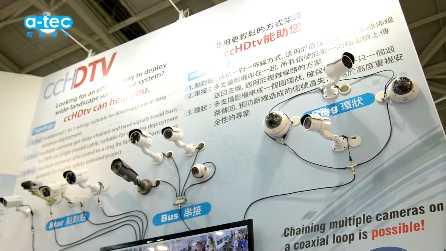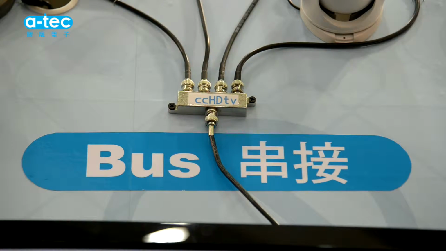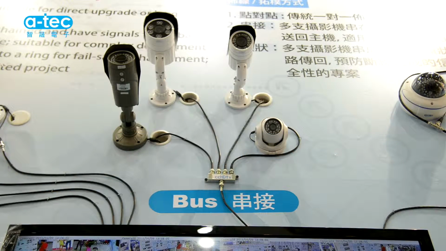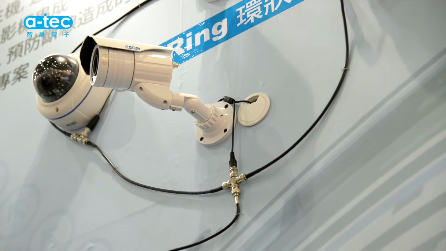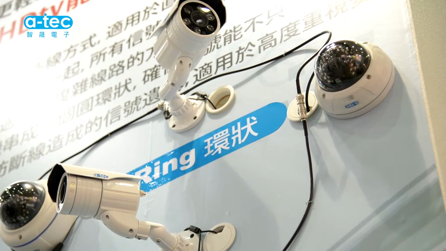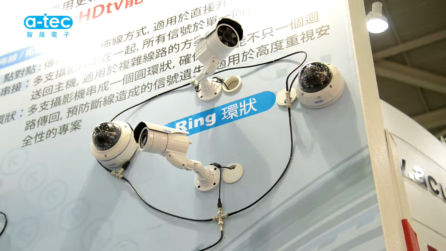So you have 3 types of ccHDtv topology, and among the 3 types, I would definitely recommend bus and ring. Bus is the way of making yourself very easily daisy chaining up to 4 cameras over the longest distance. And the ring itself is pretty good as well. Ring would really help you: when the signal is cut, you have the video come back from the other loop, and that makes sure that you can see a really nice surveillance video all the time, anywhere.